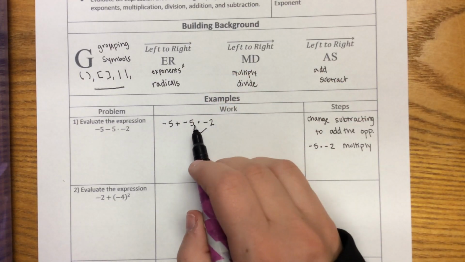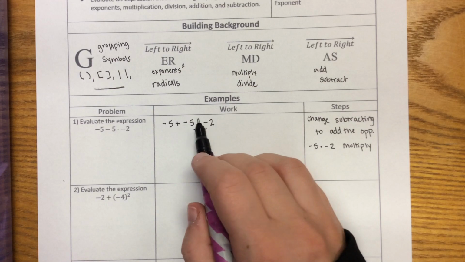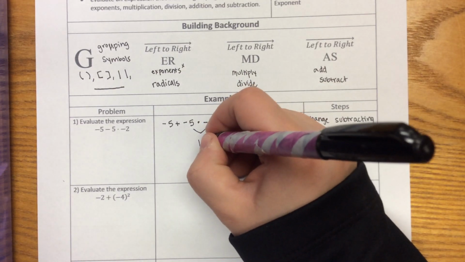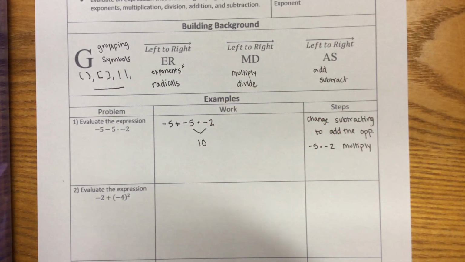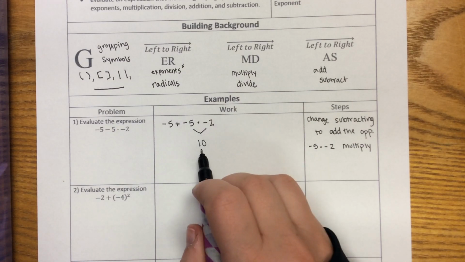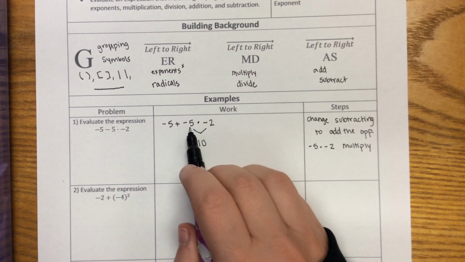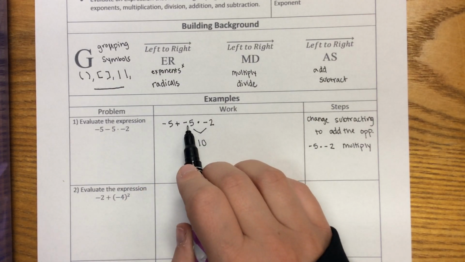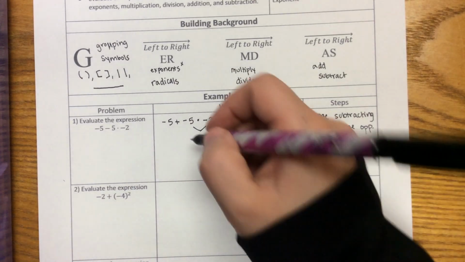So when we multiply, we do 5 times 2. 5 times 2 is 10. And it's a negative times a negative. And I know a negative and a negative make a positive when I multiply because I'm subtracting 5 two times. Okay, so then I have 10.